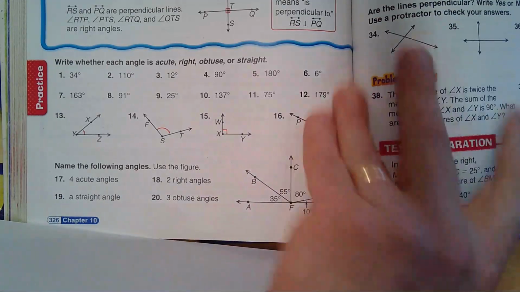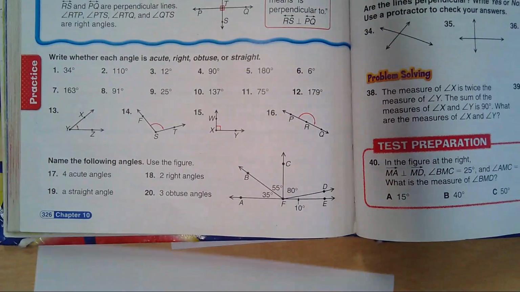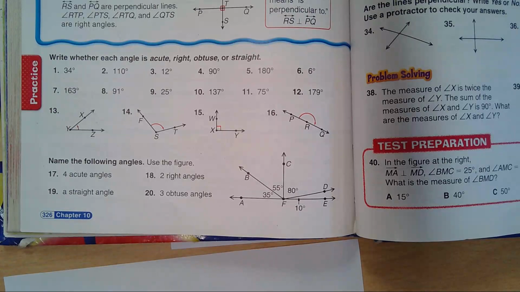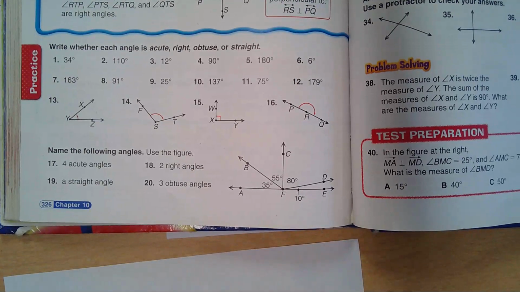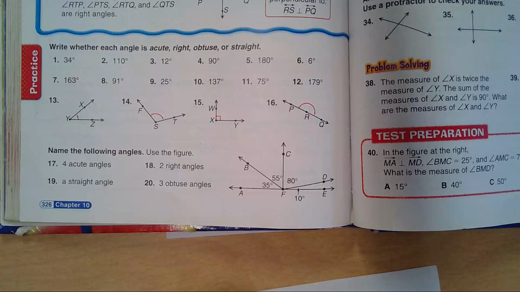Where did I put my notes here? There they are on the sheet. Name 4 acute angles. Feel free to give it a quick shot, but I'll write this one out for you. I see 1, 2, 3, 4. I see exactly 4 acute angles here. So we're going to do 17 through 20 in our notes. 17, 4 acute angles.